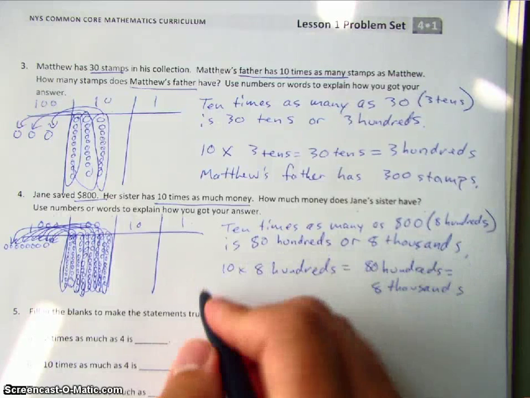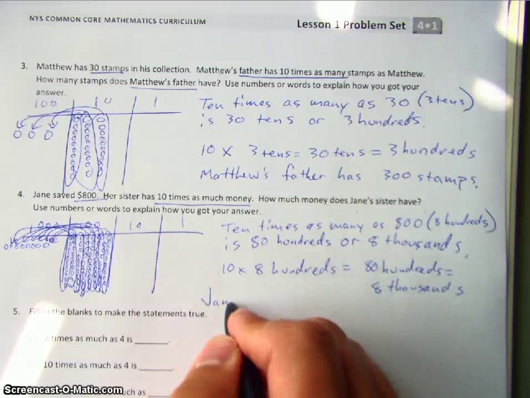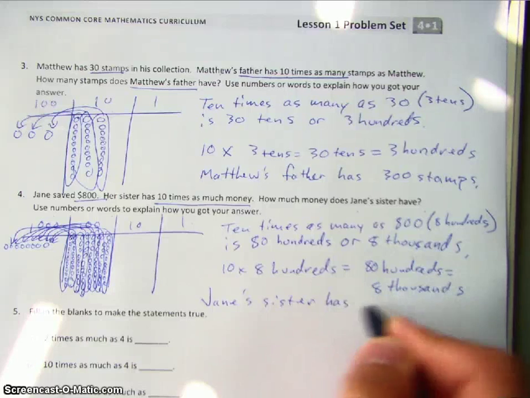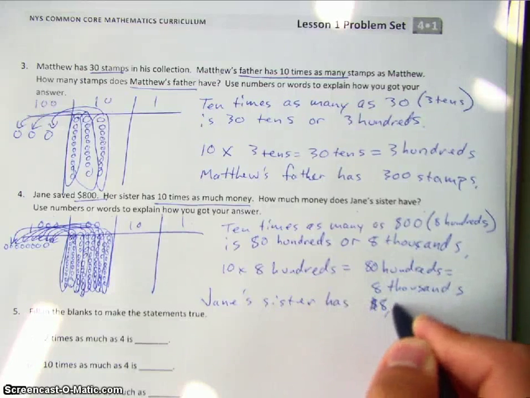Now we always have our answer statement. So Jane's sister has $8,000.